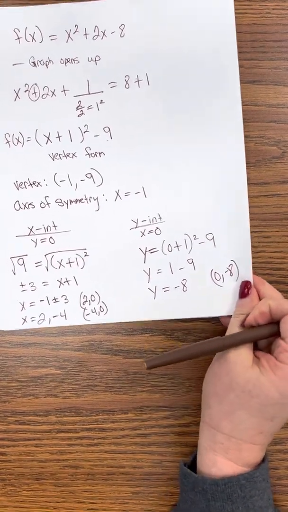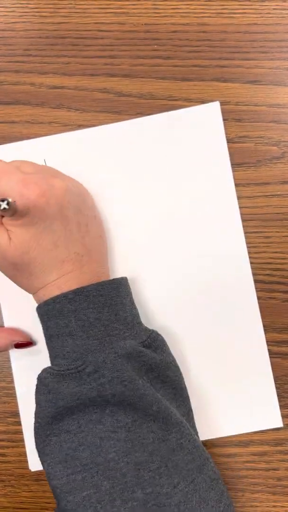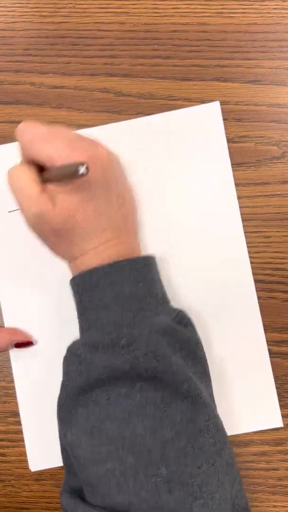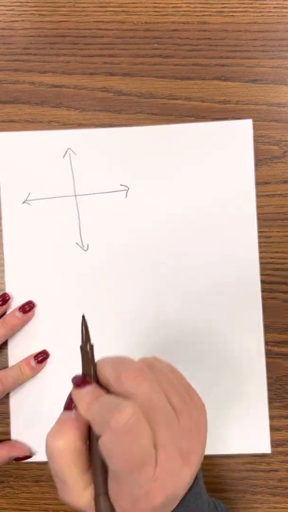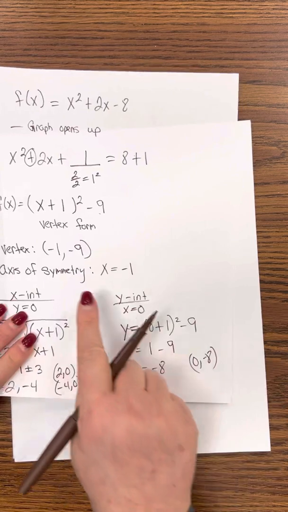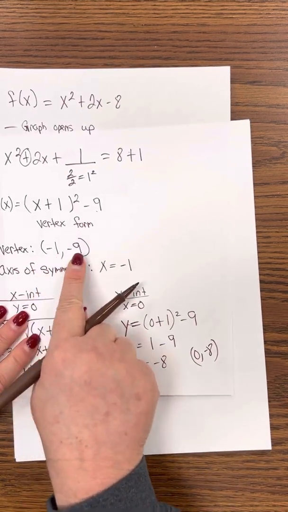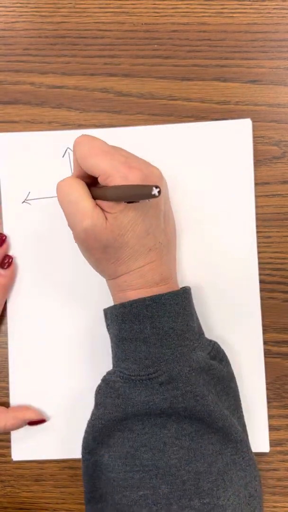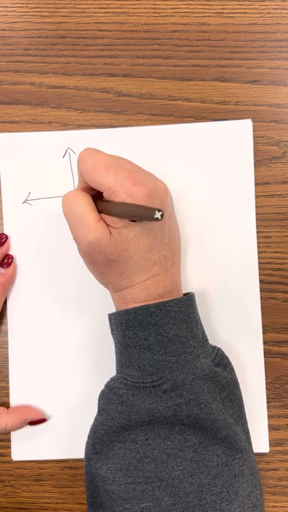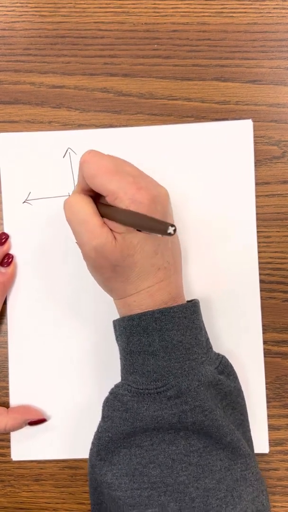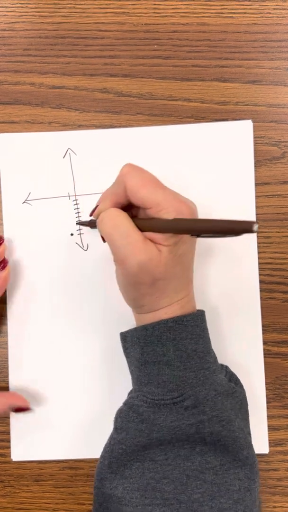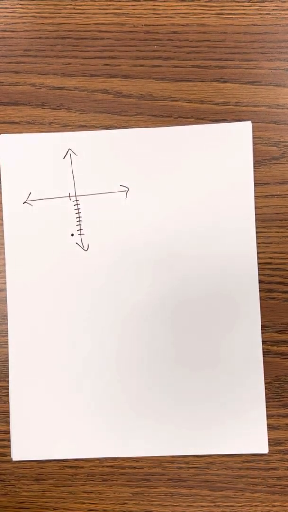Okay, so now we need to go graph. So you go to your graph. It'll have a graph on there. Now you click your graph. And again, you got to click that you're doing a parabola. So click the parabola. First, graph your vertex. So your vertex back up here was negative 1, negative 9. So we're going to go negative 1. 1, 2, 3, 4, 5, 6, 7, 8, 9. There's my vertex.